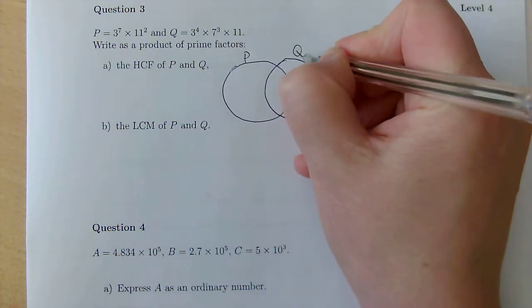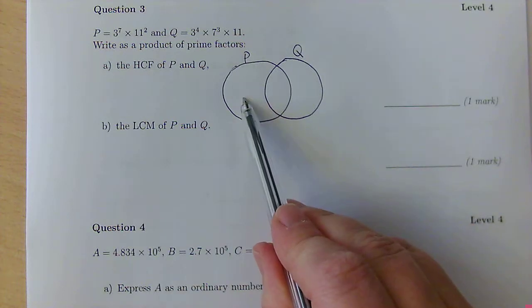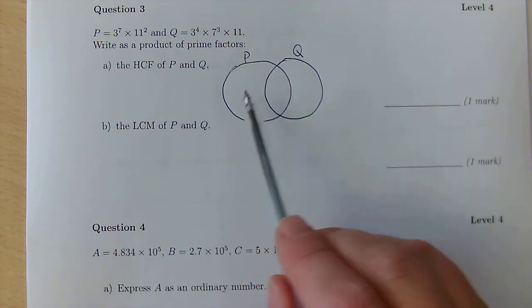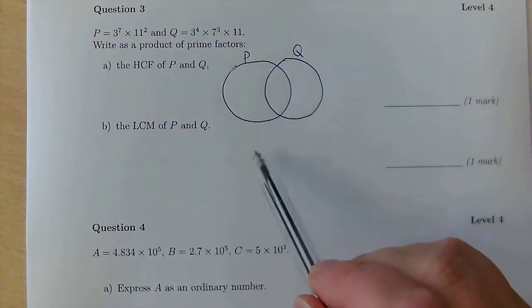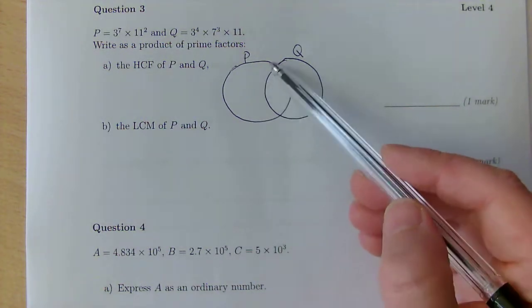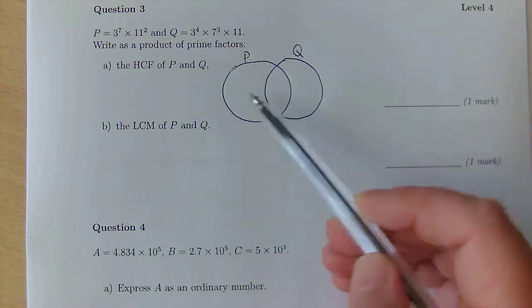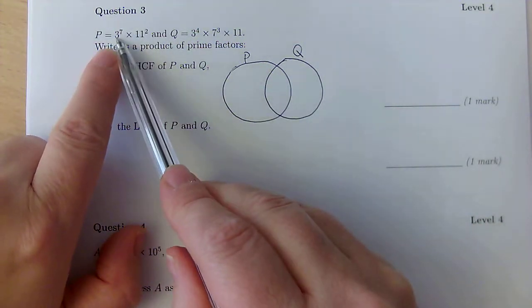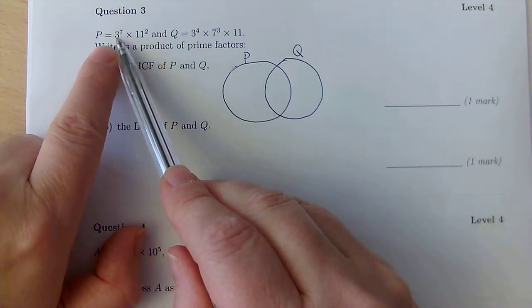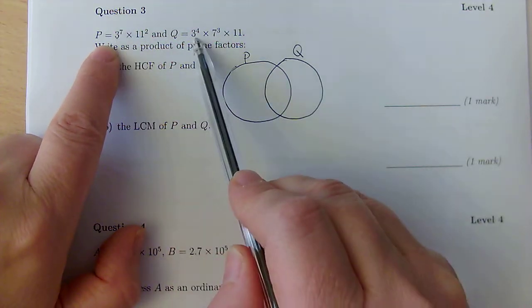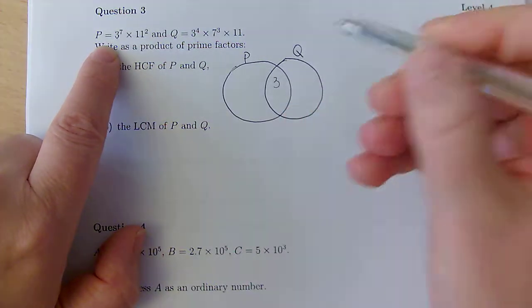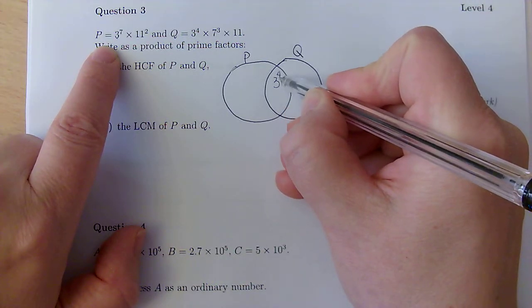But let's solve this question using the Venn diagram first, and then we'll solve it without them. Okay, so you remember in this intersecting area we'll place all the factors that are common for both numbers. So here for P we have 7 3s. Here we have 4 3s, so the smallest number of factors will be 3 to the power 4, right?